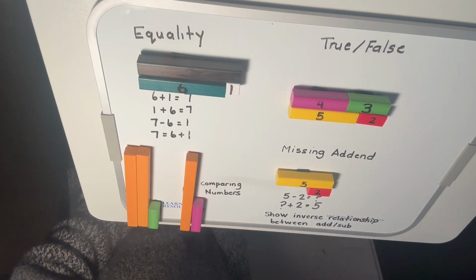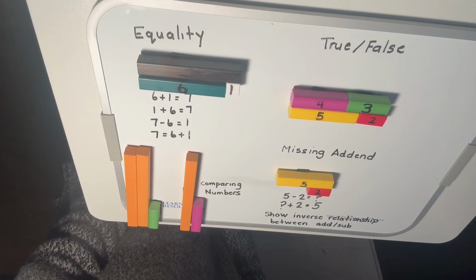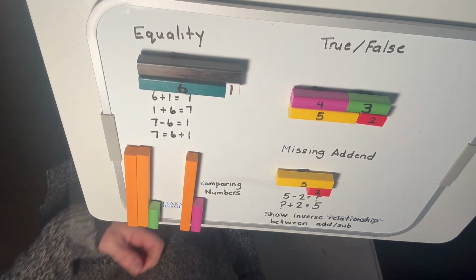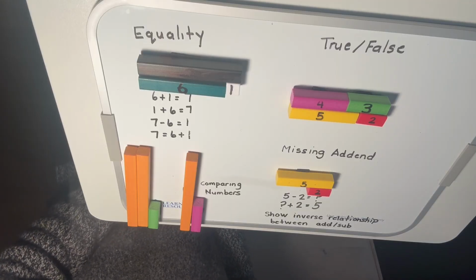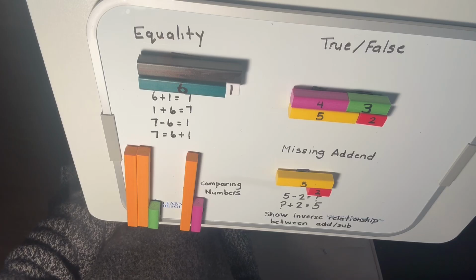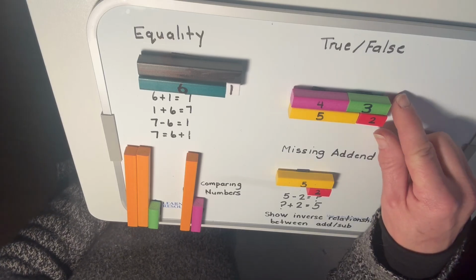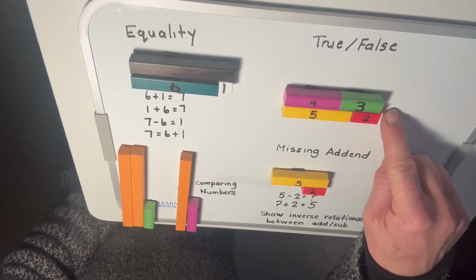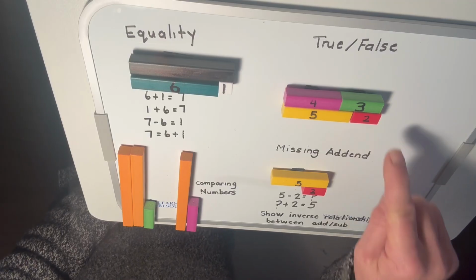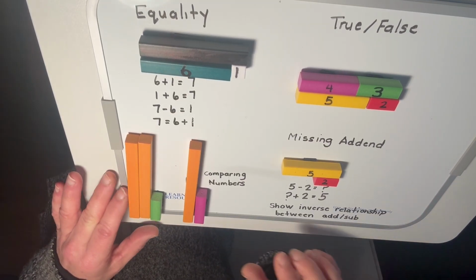True and false is a really good thing to do with kids. So they see what is equal and what isn't, and how numbers can be equal. It's not that the equal sign doesn't mean equal as well. And this is a really good way to show the true and false. I like to do a lot of true and false in class, and then they can show, well, what would make it true? What would we have to do to make it true? And then we can use the Cuisenaire rods that way.